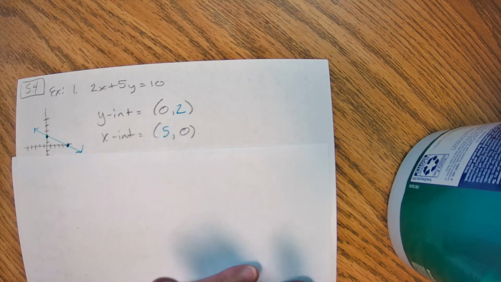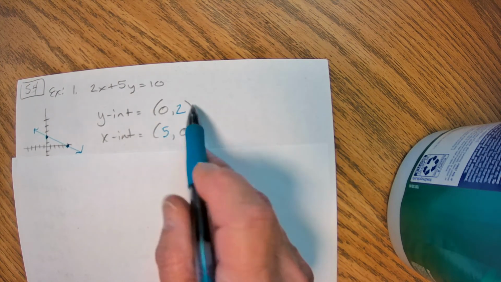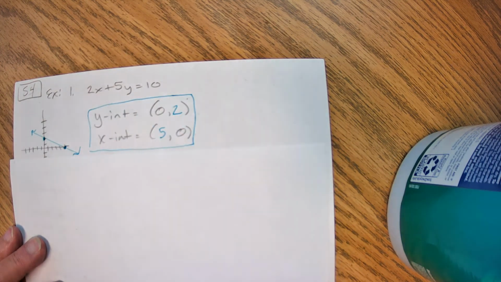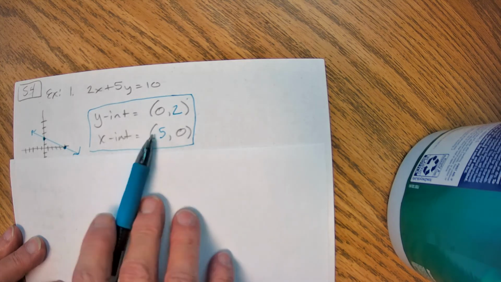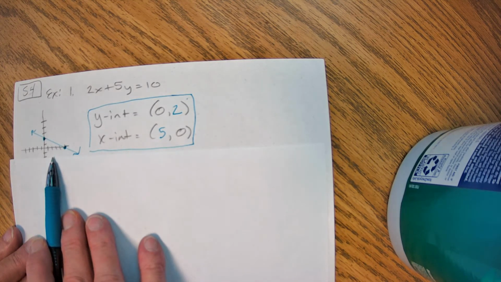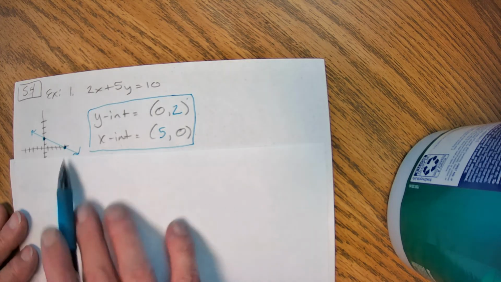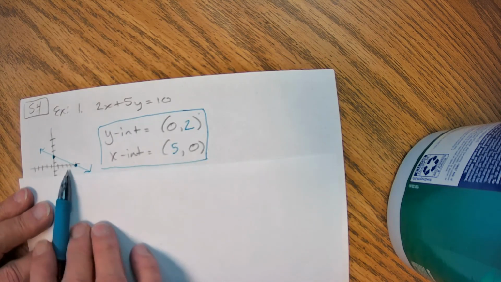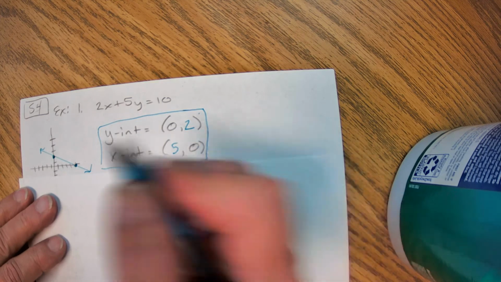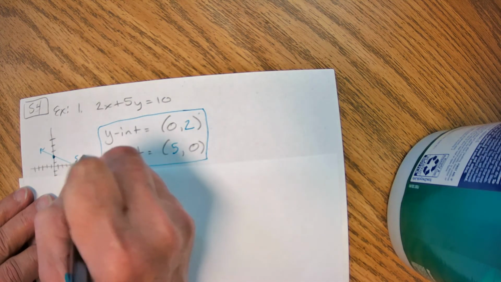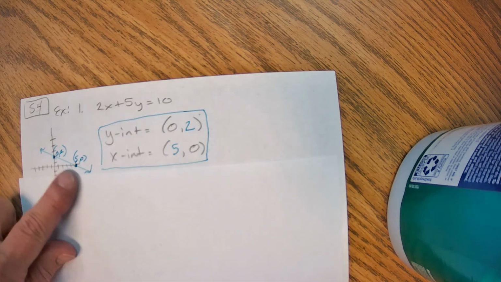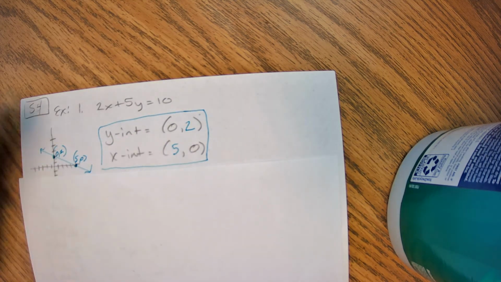Just so you know, in section 4, you only have to find this part. You don't have to graph it. Section 5, you have to find the intercepts, and then you have to graph it. So I'm not going to talk about section 5 separately. I'm just going to do this all together. Section 5 also tells you to label the intercepts. And when they ask you to label a point on the graph, it just means to write down its coordinates. This is 5, 0. This is 0, 2. And that is labeling the intercepts.